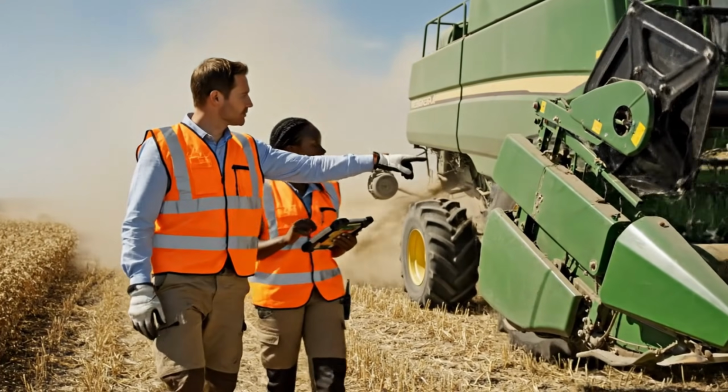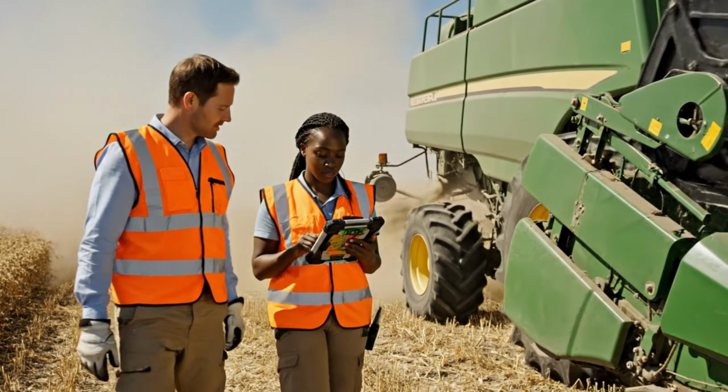Check the vibration levels on the auxiliary drive. It's within tolerance. Look at the readout here.